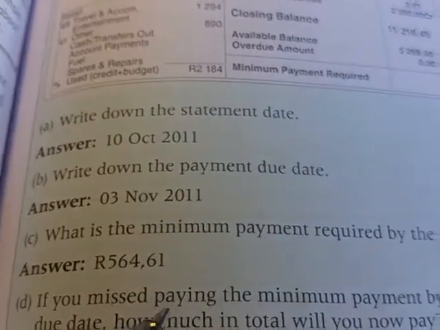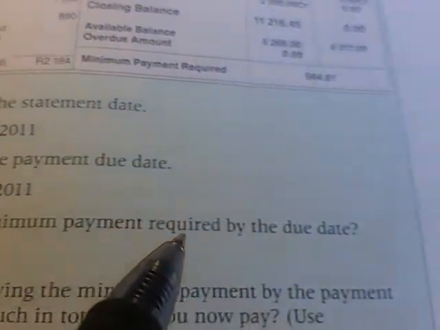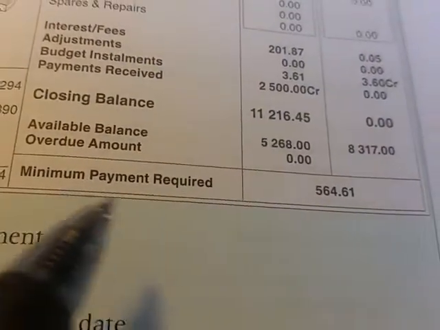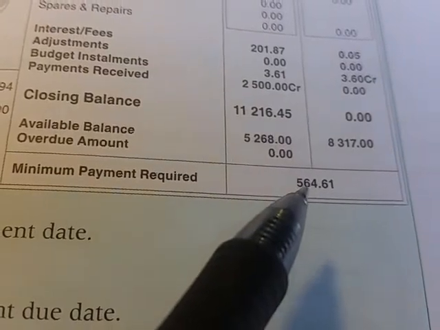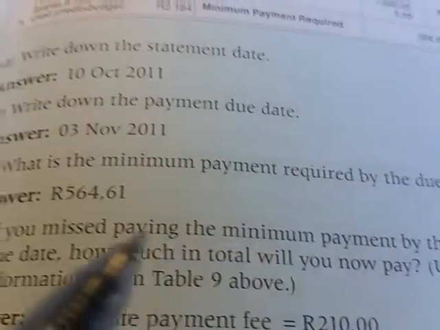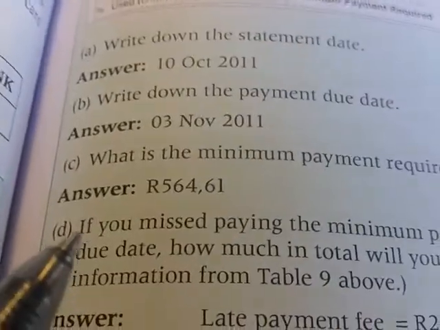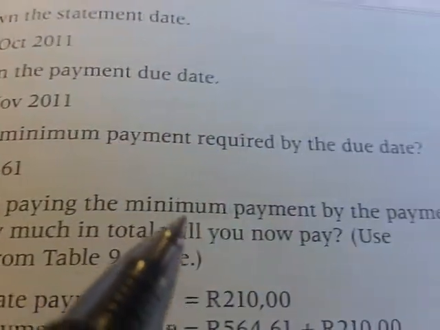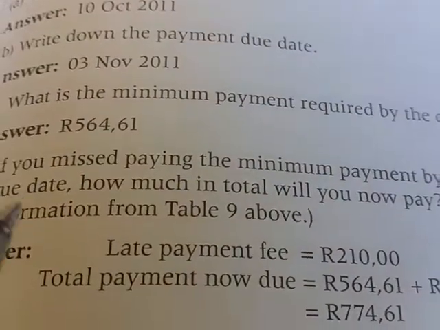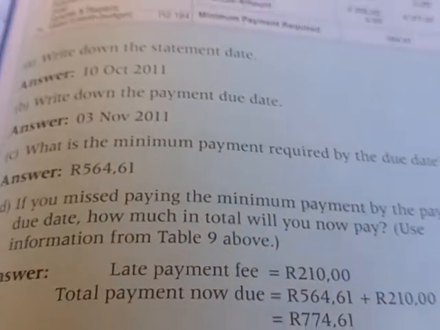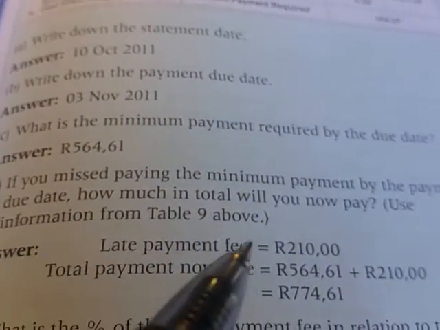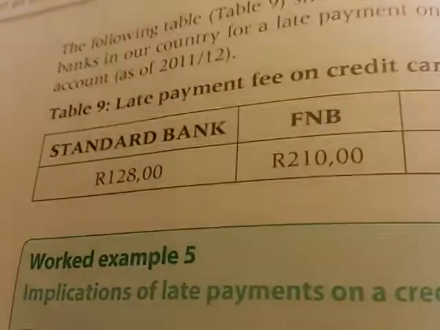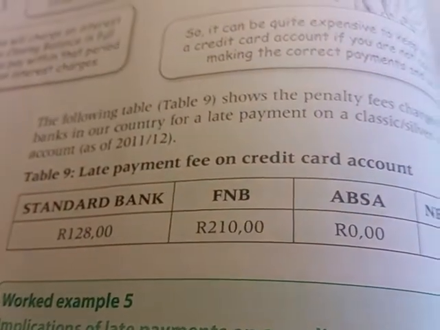What is the minimum payment required by the due date? Minimum payment required, which is 564 rands and 61 cents. If you missed paying the minimum payment by the date, how much total will you have to pay? Use information from table 9 above. So this is table 9, the late payment fee.